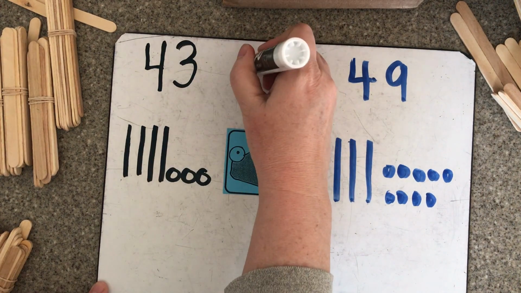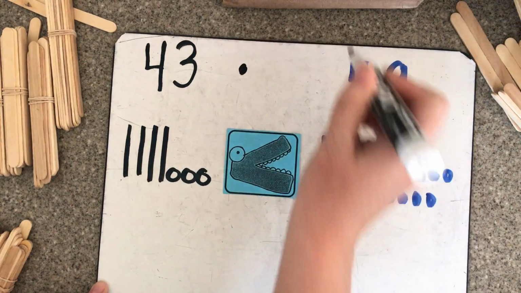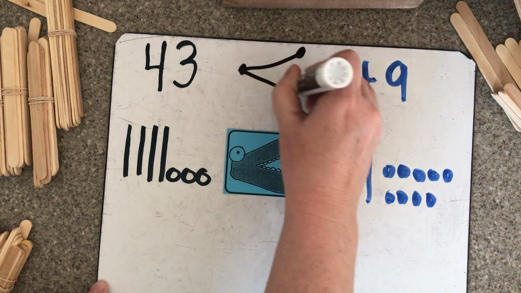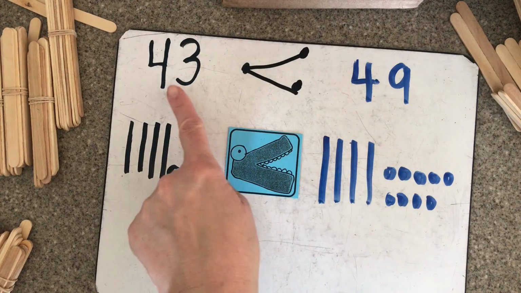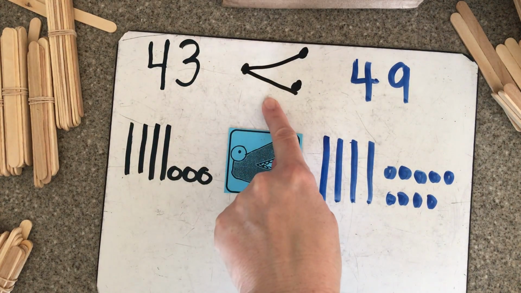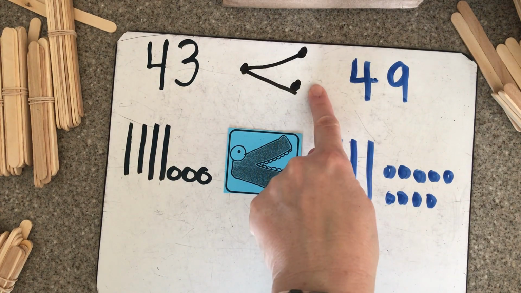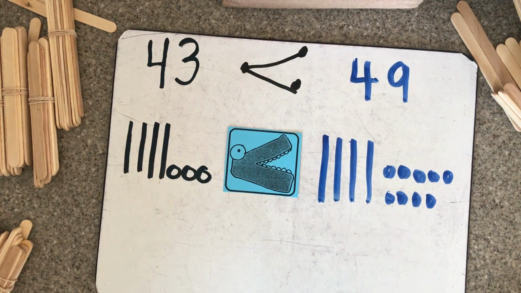Okay, so the smaller number gets 1 dot, and the bigger number gets 2, and then we connect it. So let's read it together. 43 is less than 49. Can we read it the other way just for fun? Sure. 49 is greater than 43.